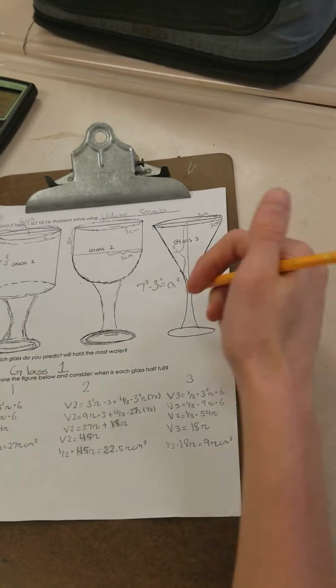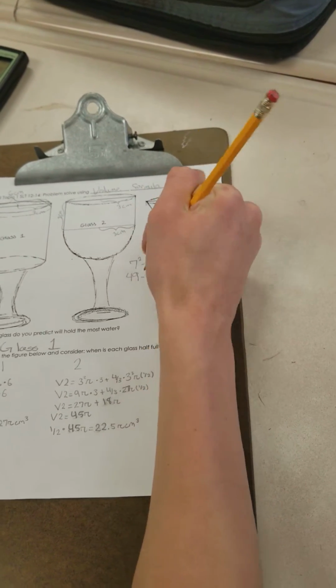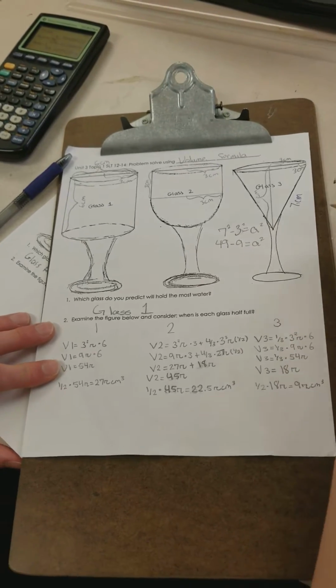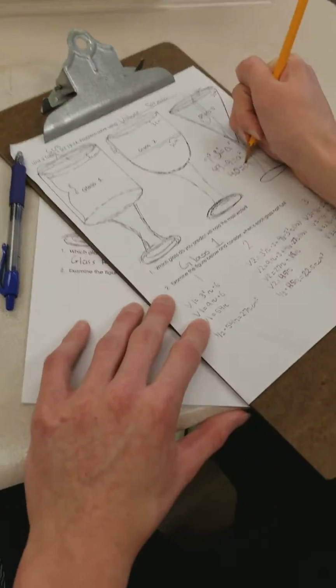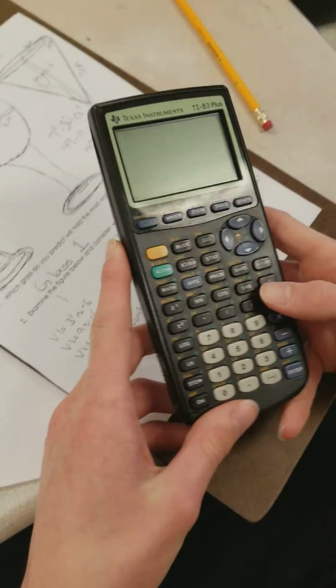So then we get 49 minus 9 equals a squared. So that's 40 equals a squared. Now I will find the square root of 40.